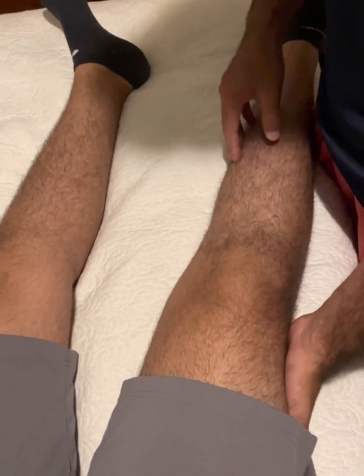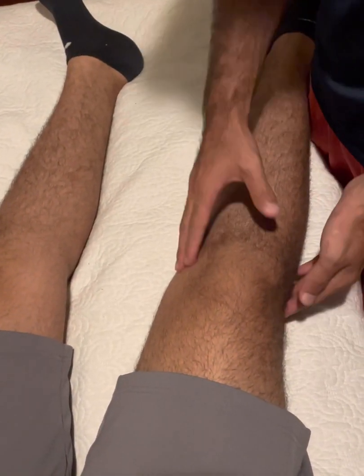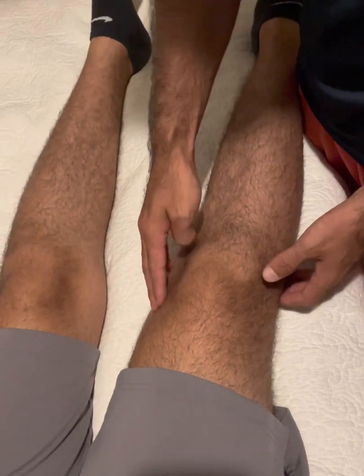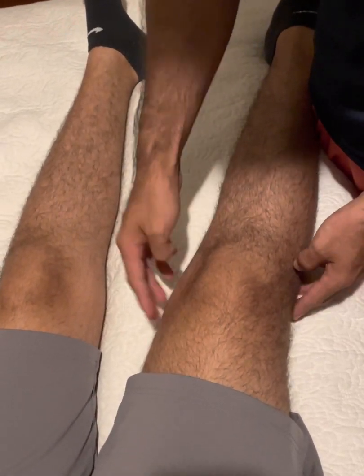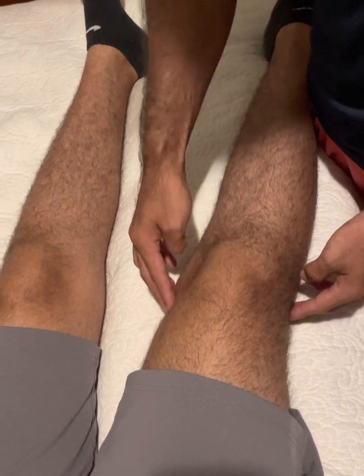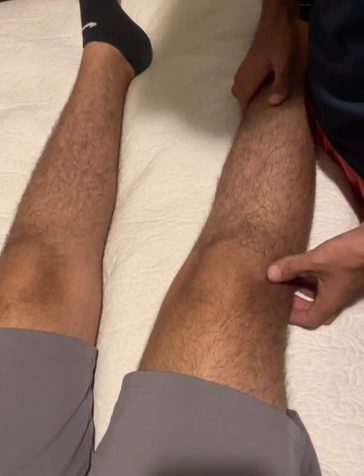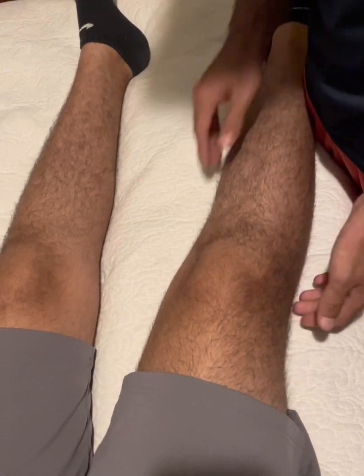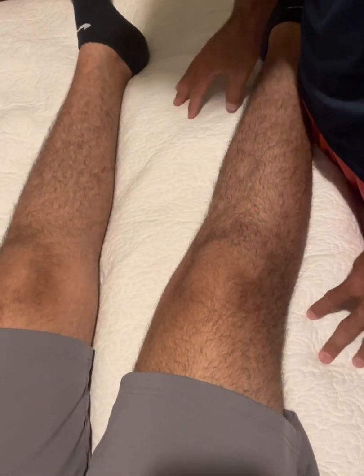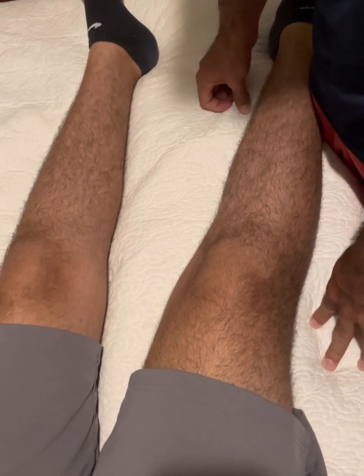And I did that on both sides. As we saw here, there was no unusual movement in your knee, and also no reproduction of pain, as well as no gaps, which means that you have a negative valgus stress test, which means you have a nice and good medial collateral ligament.